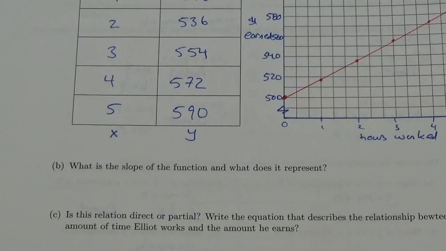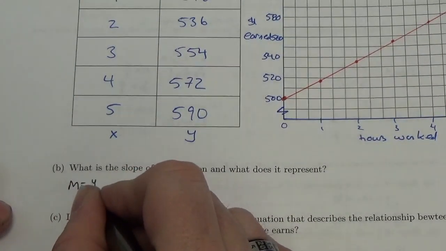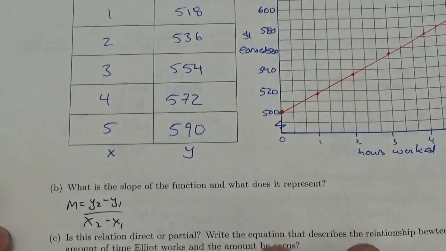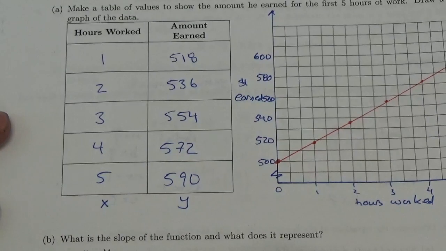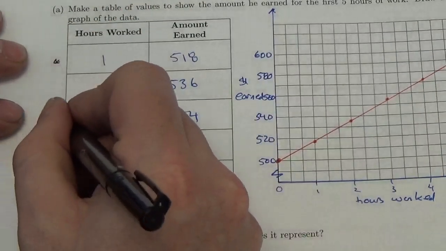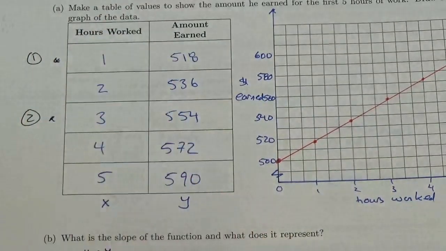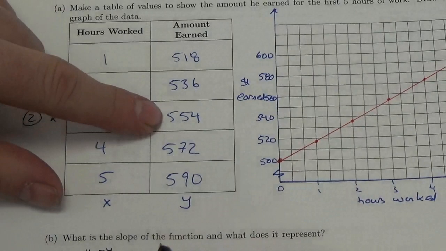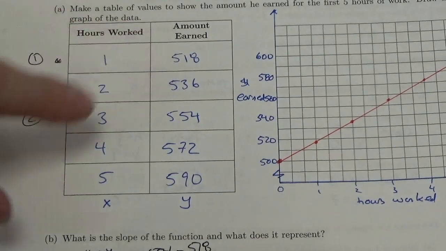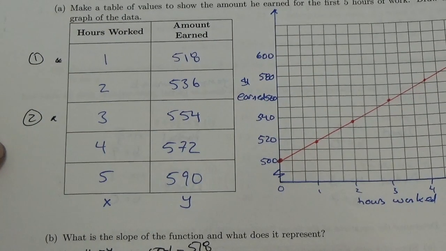What is the slope and what does it represent? Well, for my slope, I need 2 points. y2 minus y1 over x2 minus x1. So let's pick maybe the first point here and the third point here. We'll call this point 1 and that one point 2. So it's going to be 554 minus 518 over 3 minus 1.